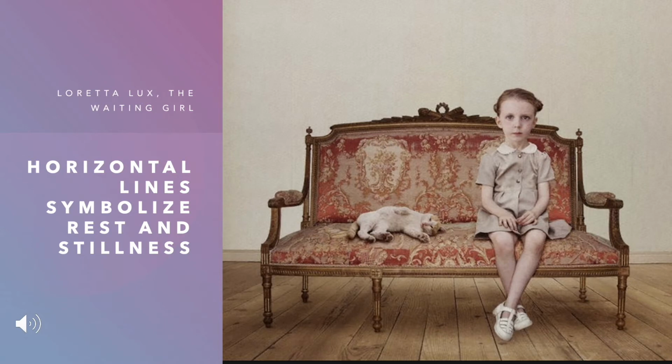Horizontal lines symbolize stillness and rest. This image seems absolutely still. Notice all of the horizontal lines in the chair, in the skirt of the girl, and in the cat. It almost feels like there is no air in this room at all.